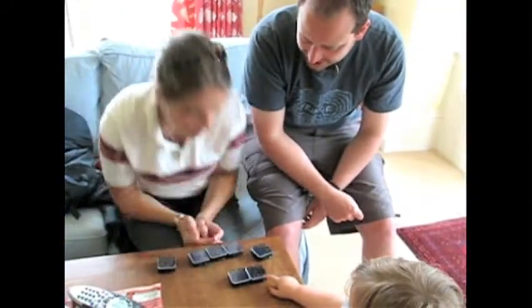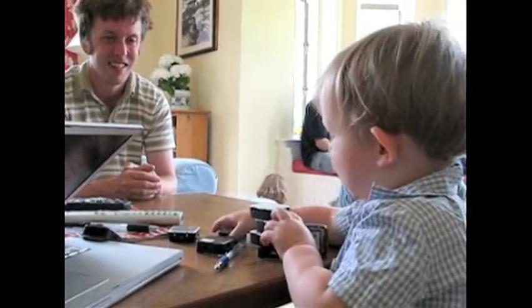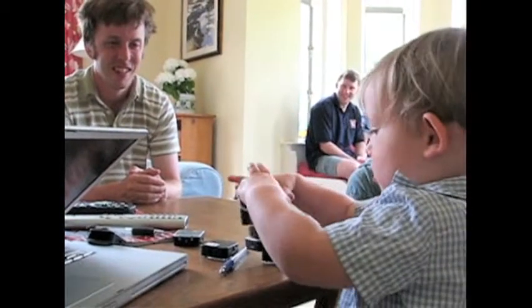Turns out all he wanted to do was to stack the Siftables up. So to him, they were just blocks. Whoa.